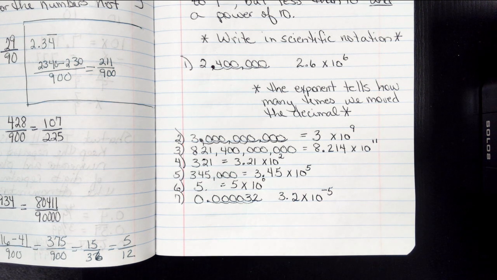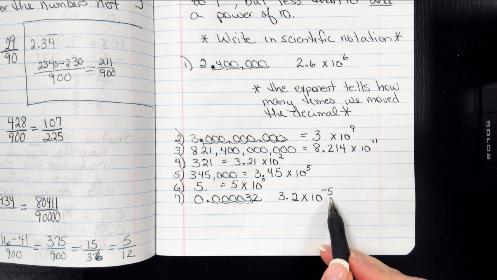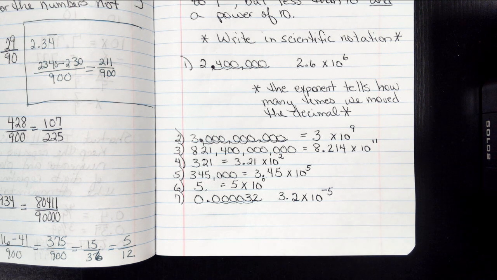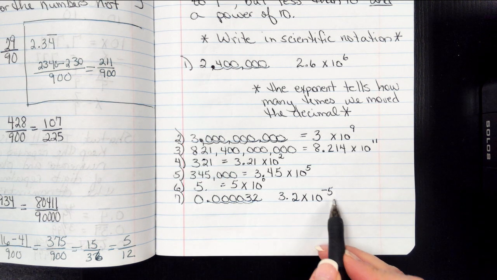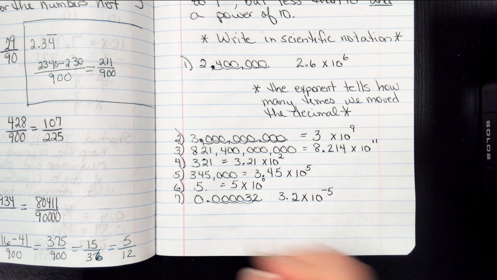Which really makes sense, because when we first talked about exponents and negative exponents, I told you that meant you had a number that was less than 1. You had a fraction, a decimal. So here it is again. If you start out with a decimal number, you're going to have a negative exponent.